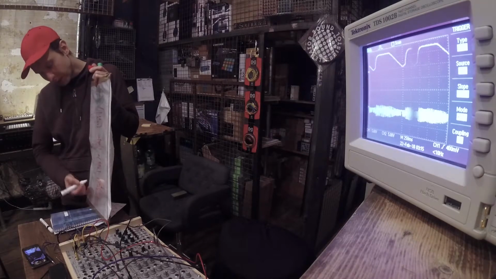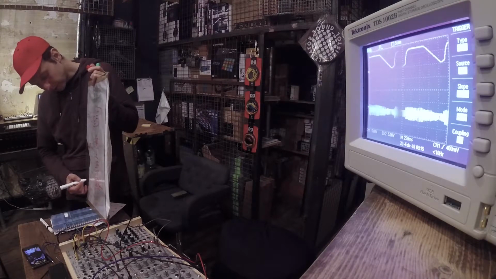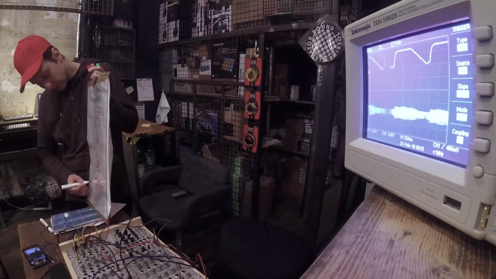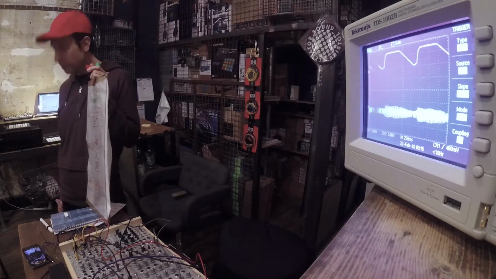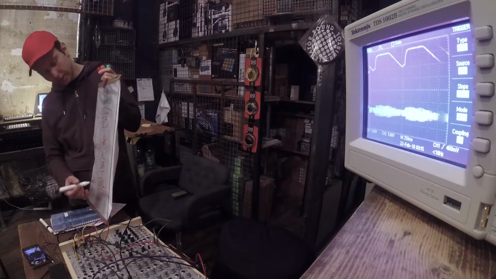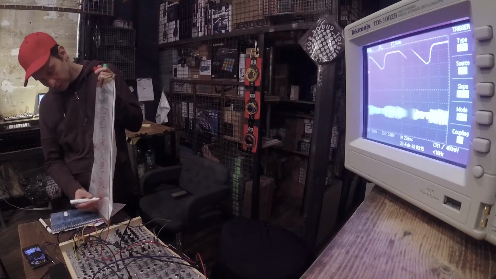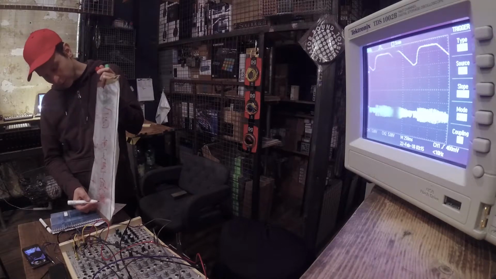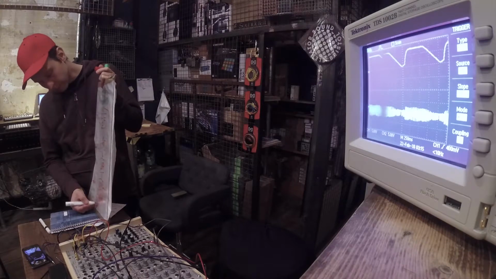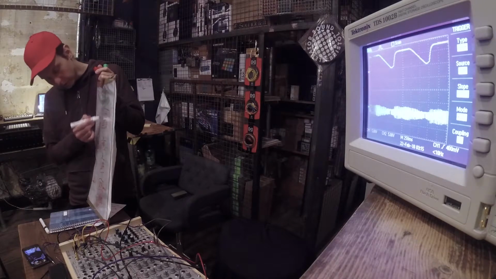From there we had essentially this, and then we've taken that and did a folding on it, and then we mixed that together with the original signal again.